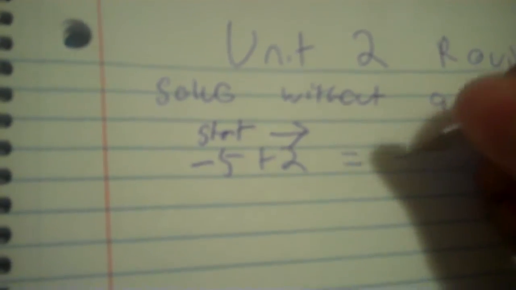Okay, here's your Unit 2 review. You need to solve without a calculator. Use your number line. Okay, so -5 plus 2, so we start at -5. Then I have a plus, and it's +2, so I'm going 2 forward. -5 forward 2: -4, -3.